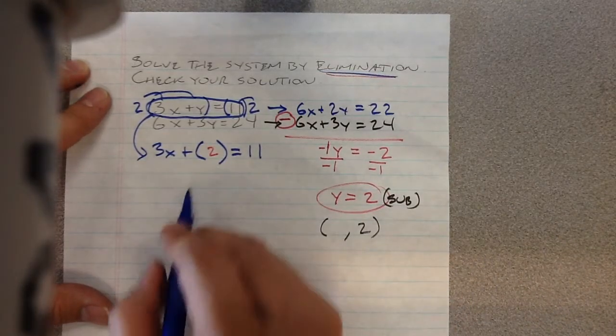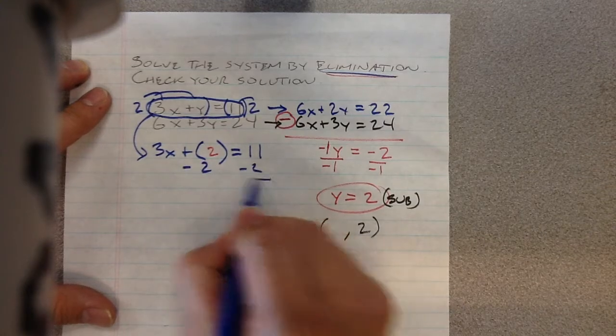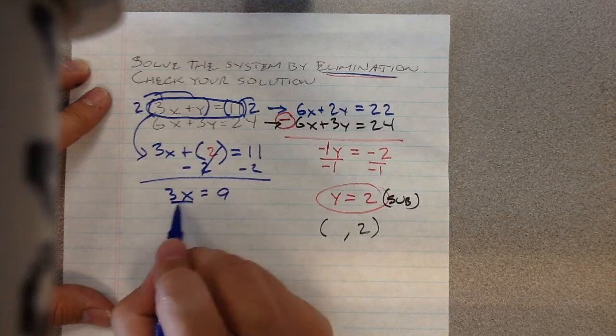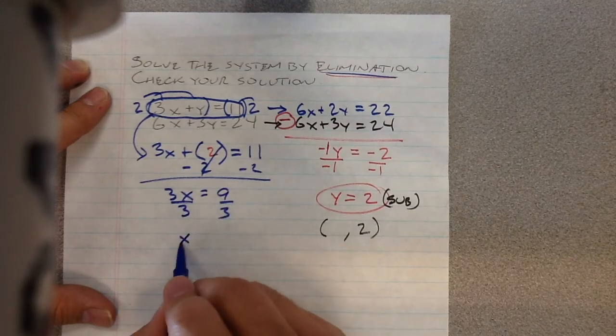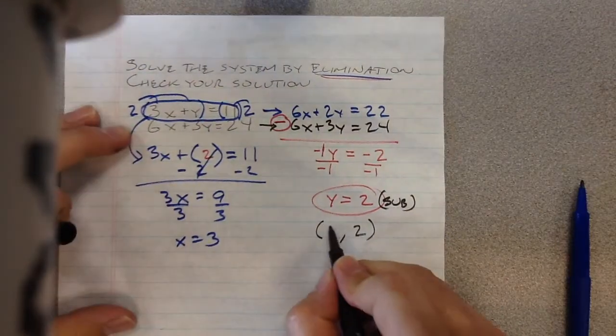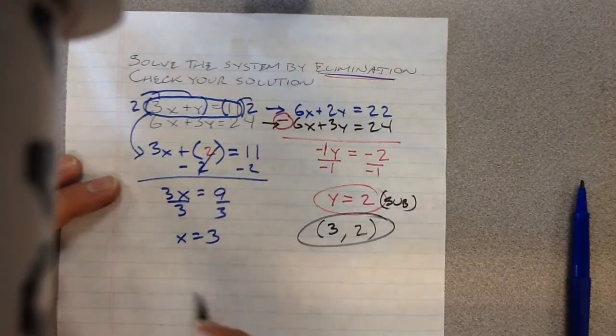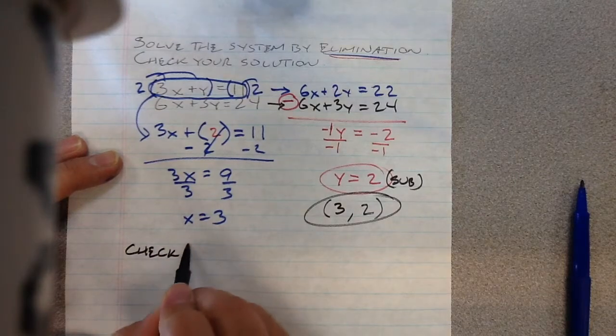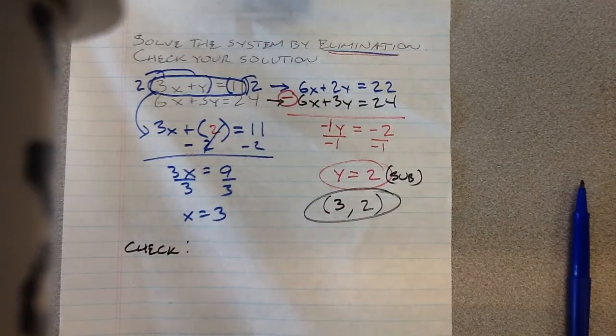Then I'm going to solve that equation. 3x plus 2, first move would be to subtract 2 from both sides. 3x equals 9. Divide by 3, x equals 3. So the supposed solution to my system is 3, 2. Finally, check things. A lot of steps, a lot of different moves here. We have to check we did it right.